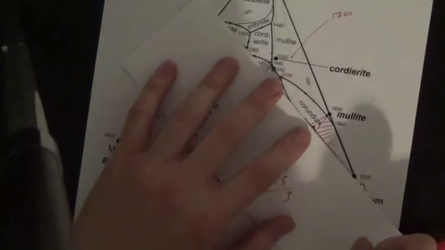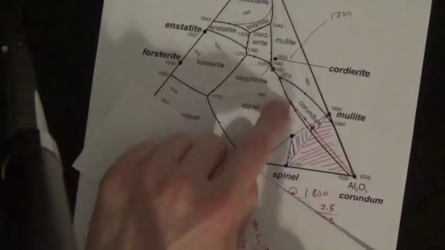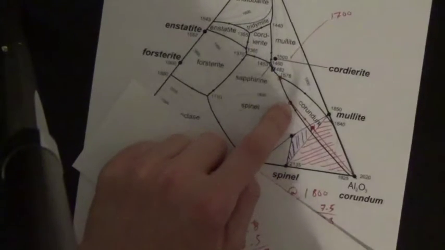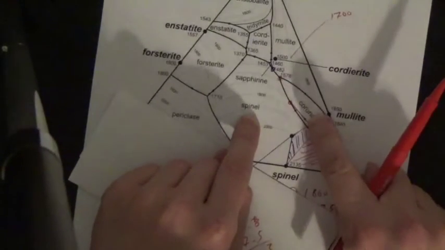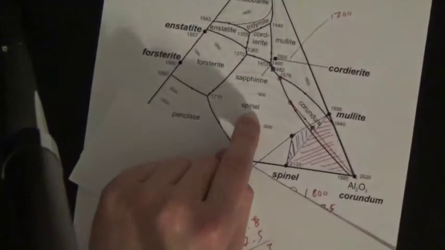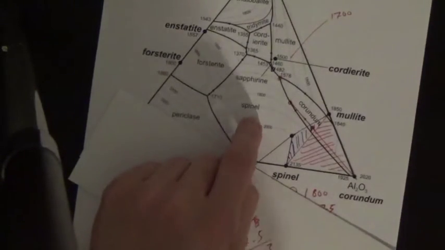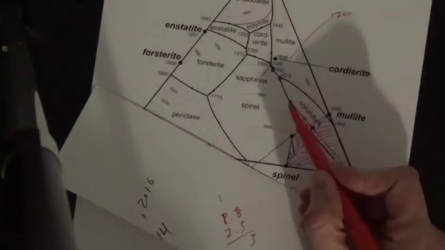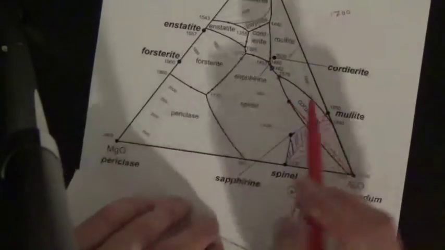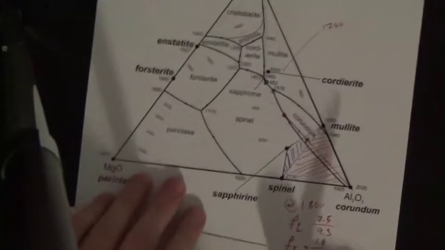If we keep cooling, we will eventually form a second solid here at that point, which is just slightly above 1700 degrees. We're going to have spinel, corundum, and liquid. And again, we can use the inverse lever rule to tell us what we have, and we can measure the composition of the liquid, just reading it off of the diagram.